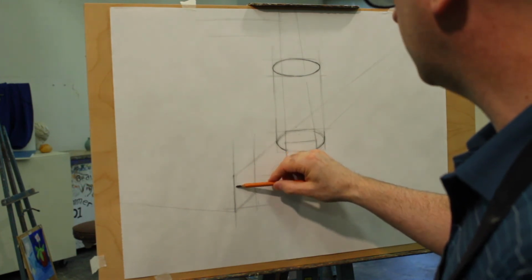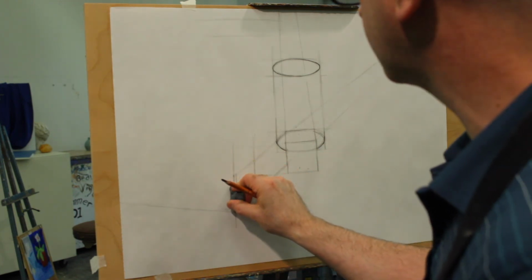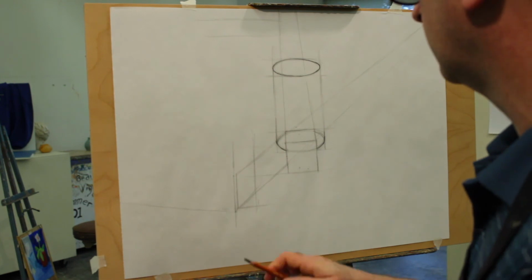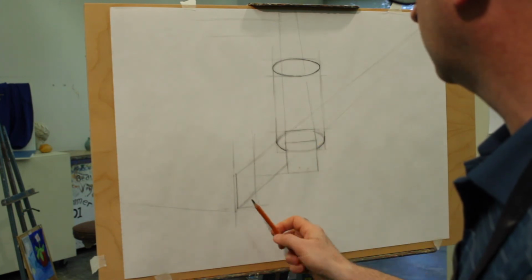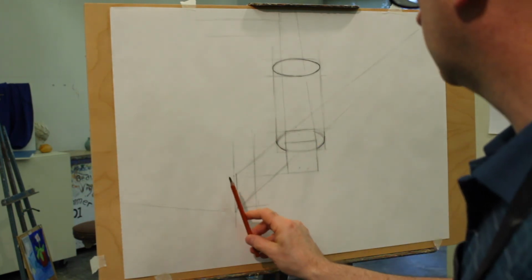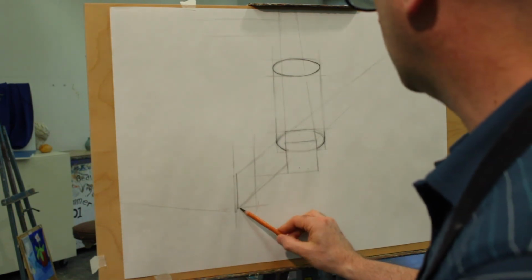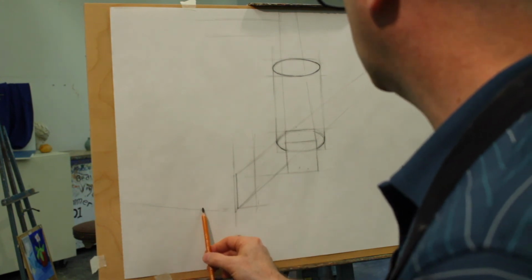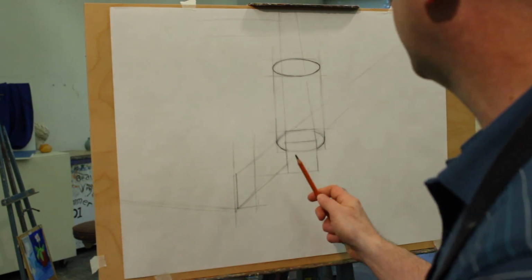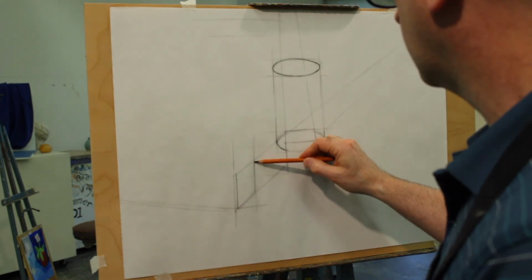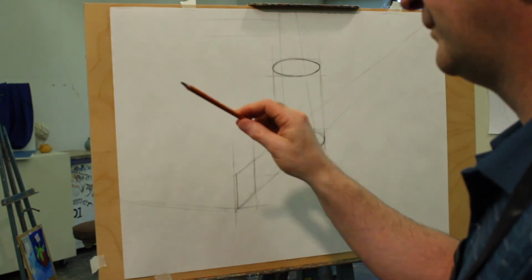All right, so let's move that over a little bit. Still good. So this comes up a little bit. Now, if this is right, take that angle.